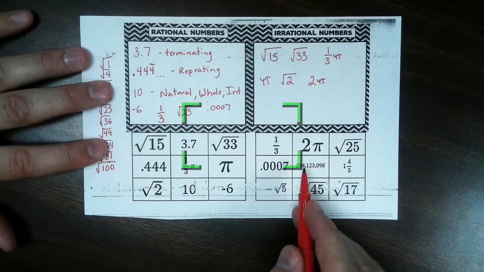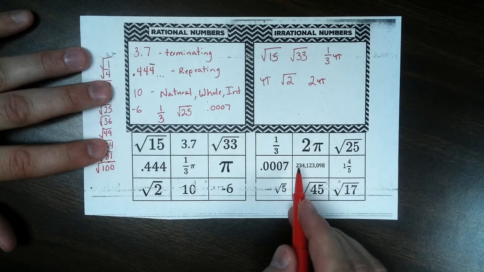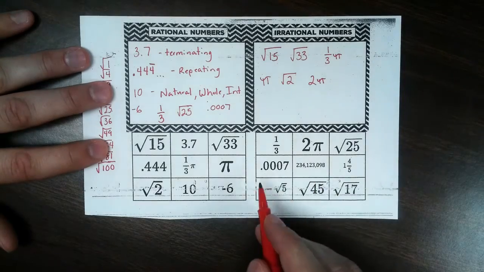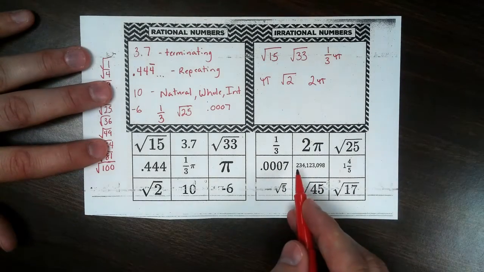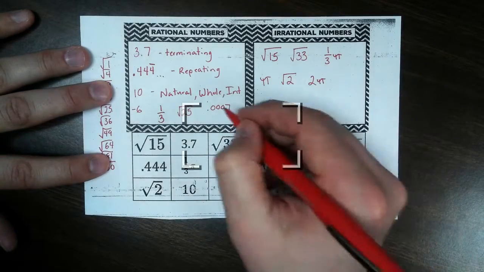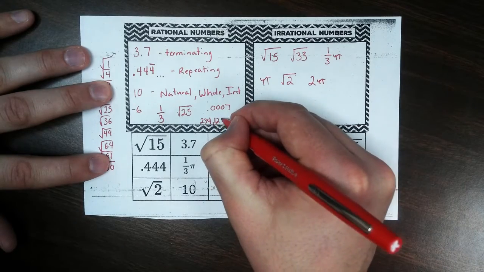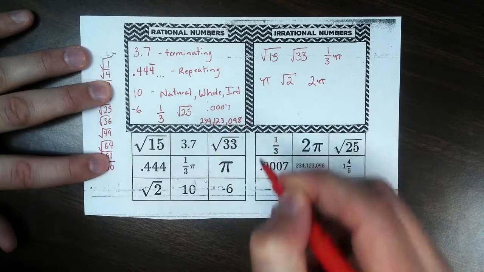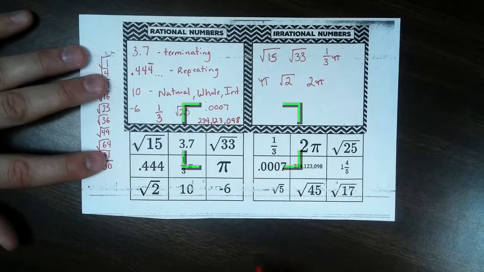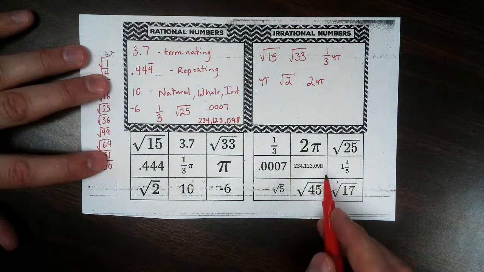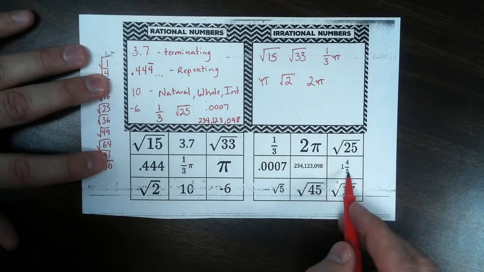This is a big number here. Those are commas. That's 234,123,098. That is just an integer. That's a whole number. That's a natural number. So that's all three. So again, that's a large number. If you have that kind of money, please share with Coach Damaris. It would be greatly appreciated.